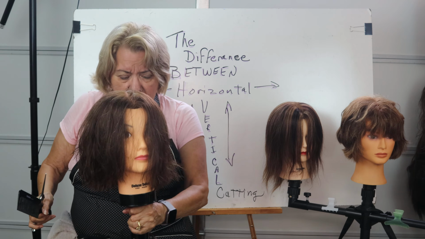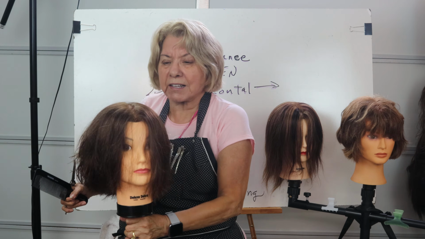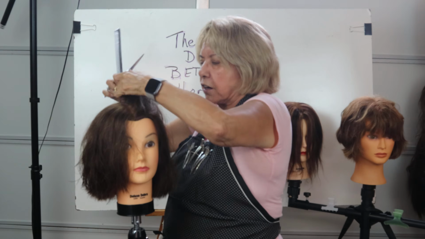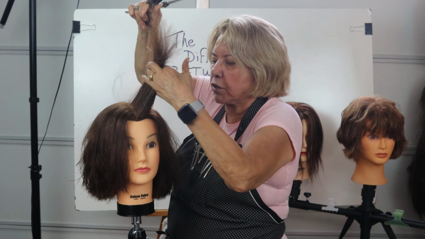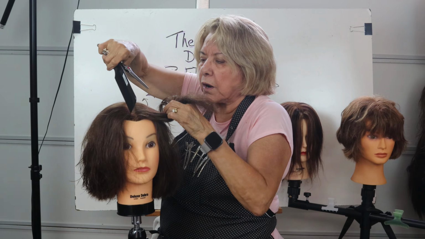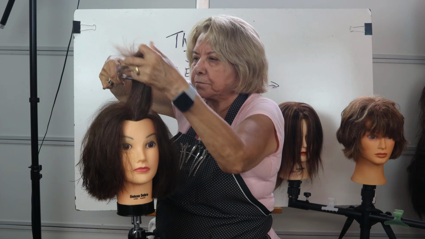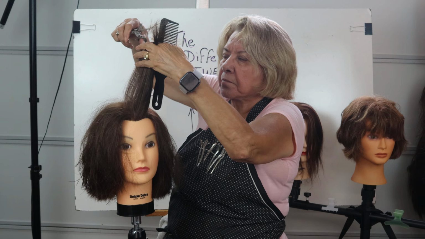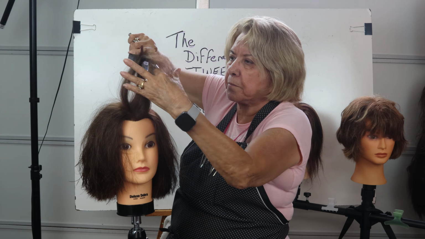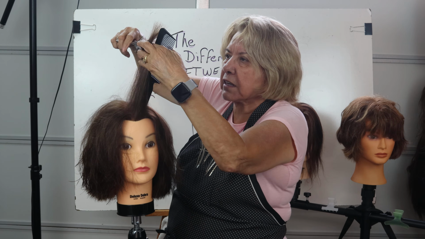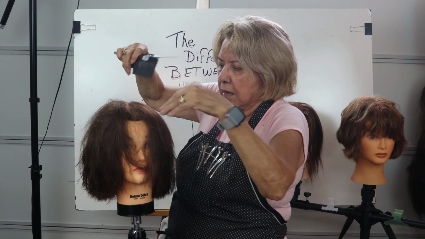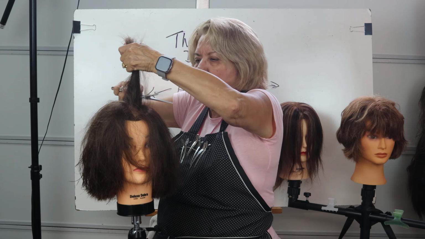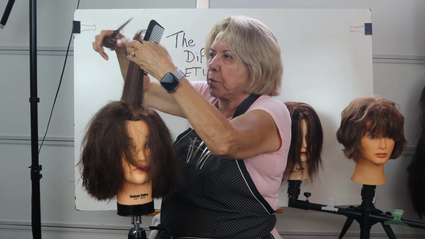Now on this side, as I said, there's strength in numbers. We're going to do it front to back or horizontally. I am going to use the front right here as my guide. But I'm holding it straight up, and I want you to see the strength in numbers. But the one thing you're not going to see, you can see it goes back only to the vertex. Do not go beyond the vertex.